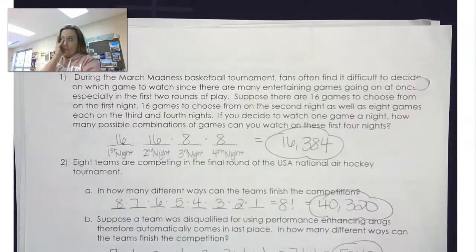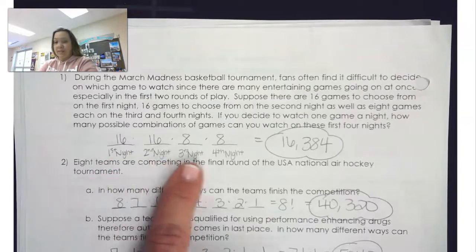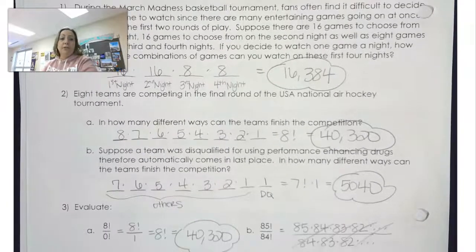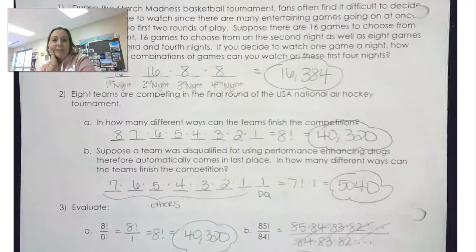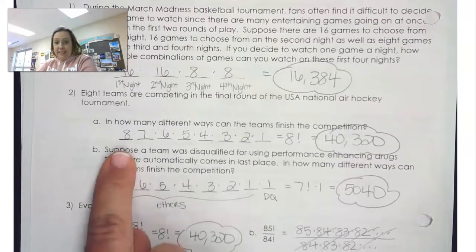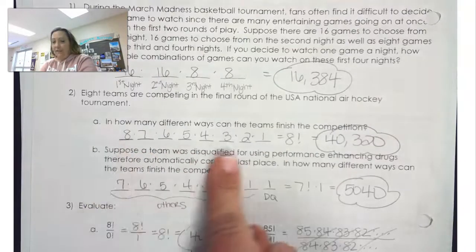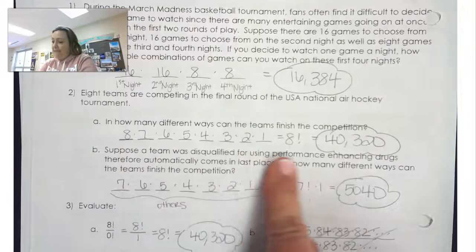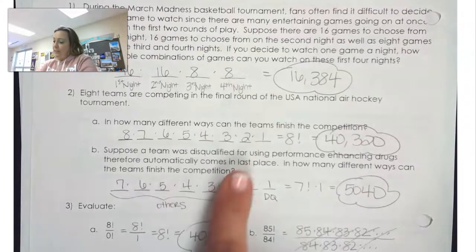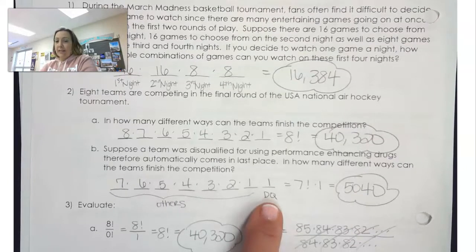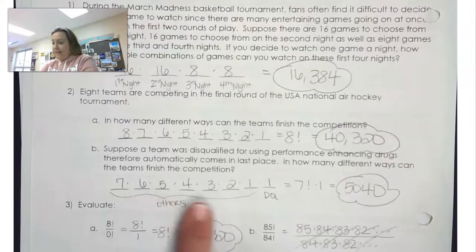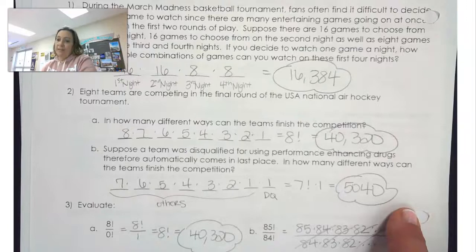For some reason, people struggle with that one. They try to multiply different pieces together. But again, putting those slots there to see what I'm multiplying together really does help me. Number 2, we have 8 teams competing in the National Air Hockey Tournament. And in this situation, all 8 teams will finish. So this is really equivalent to 8 factorial, which is 40,320. Now let's say a team was disqualified. So this is the disqualified team over here. So that means that there are only 7 others. And that ends up being equivalent to 7 factorial, which is 5,040.